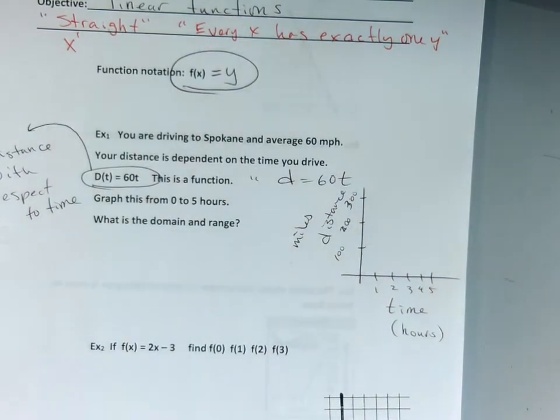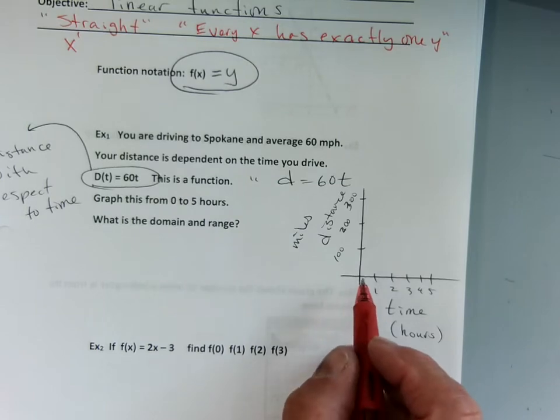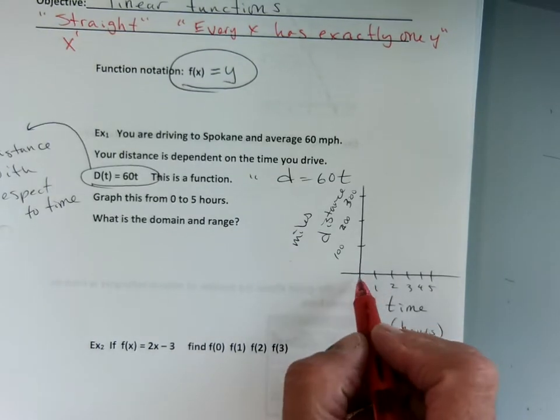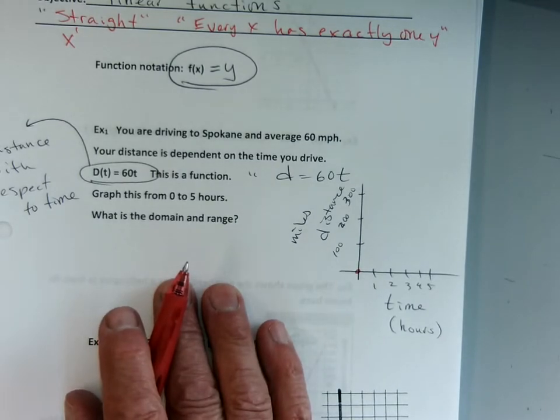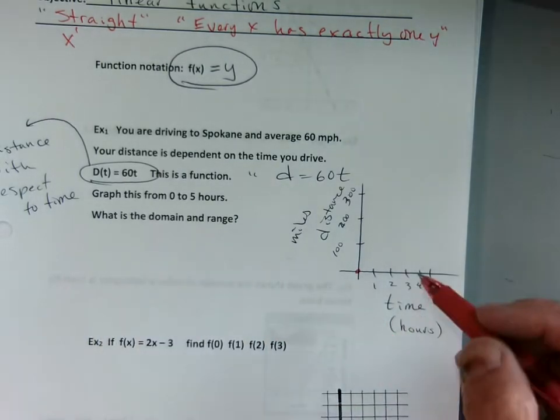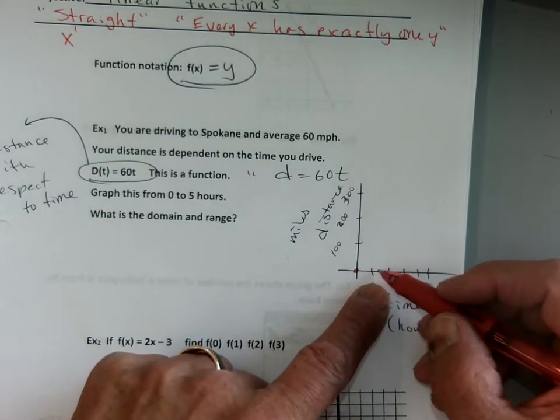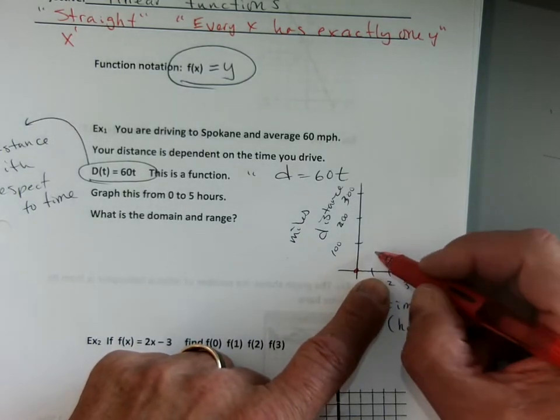Thumbs up so far? Seemed pretty easy? Okay. So let's do exactly what you said. If I haven't driven anywhere, how far have I gone? 0, right? 0 hours, 0 distance. I've got to get off the couch and get in my car, right? So I drive for 1 hour, and how far have I gone? 60, right? You agree with that?